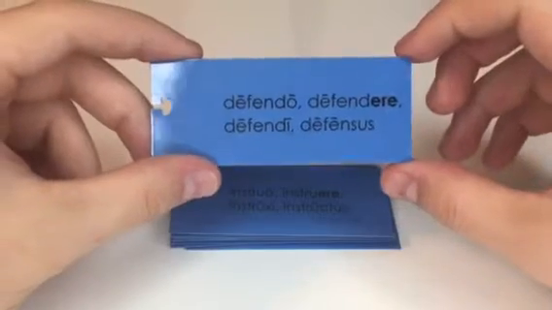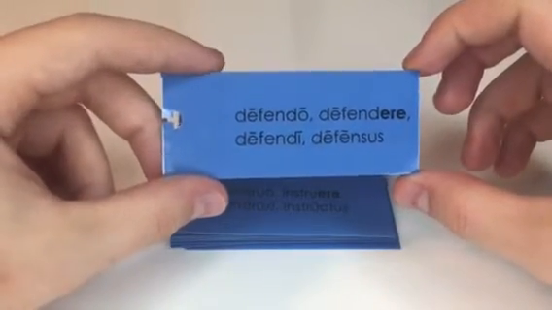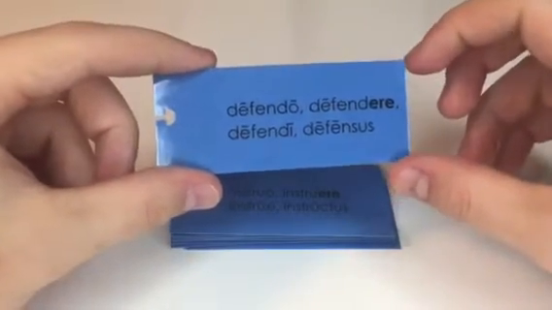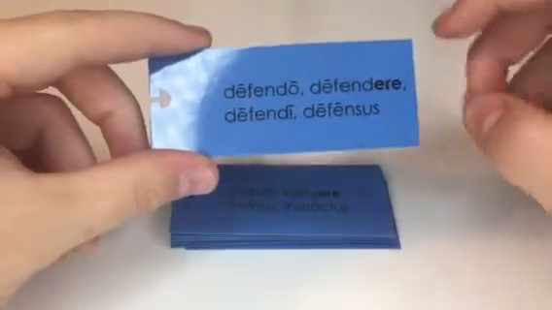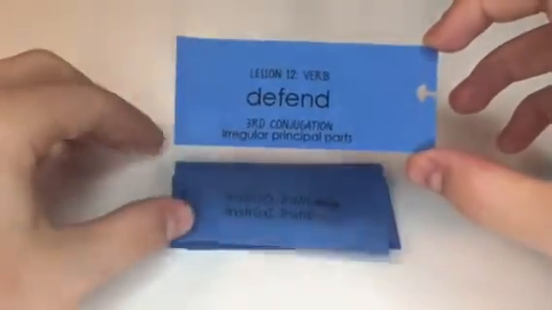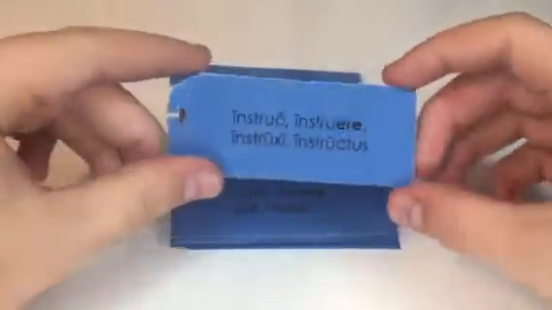Then we have defendo, defendere, defendi, defensus. This is one of the easiest words in this vocabulary list because the word is right there in the stem. It is the stem. Defend. You wonder where we got that word? Well, there you go. Tell your friends.